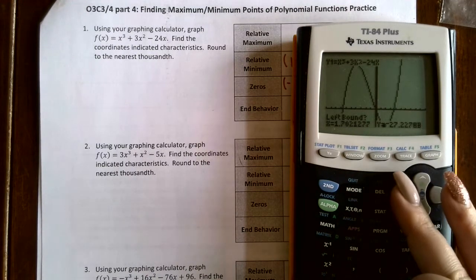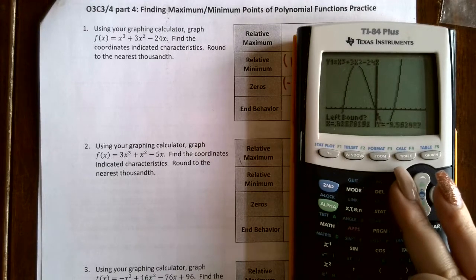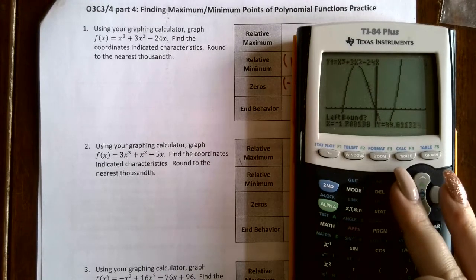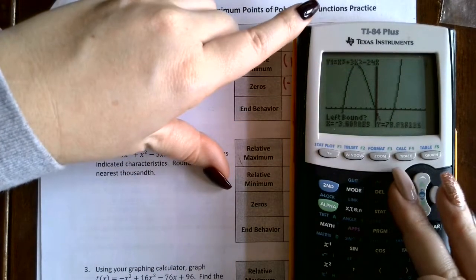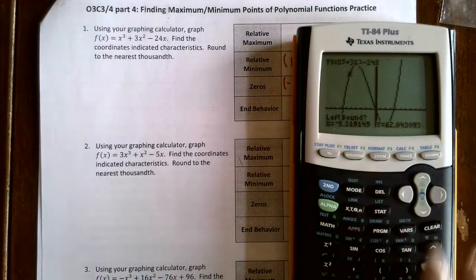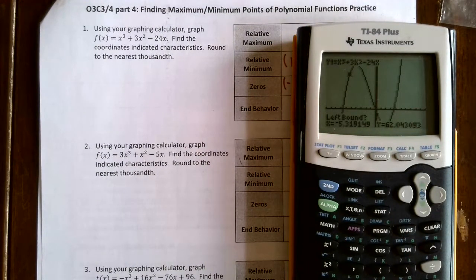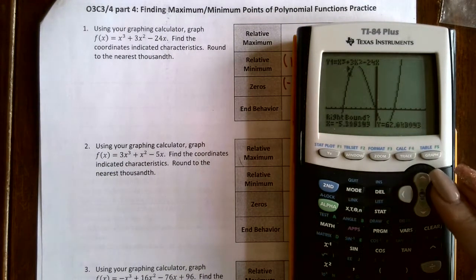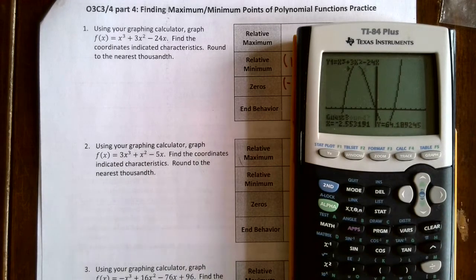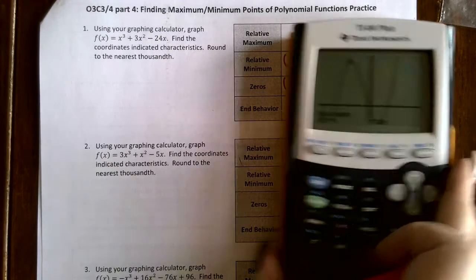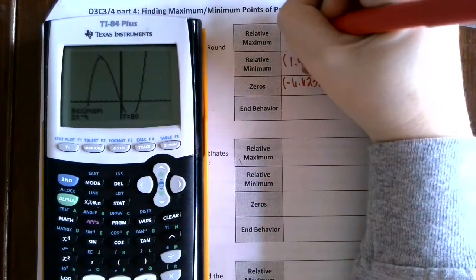Okay, so now my cursor, I'm going to move it to the left of this top point. So as long as it's to the left, that looks good, and then to the right of that point. So I'm just hitting the right arrow so it moves down. That looks good. Enter again, guess, we don't care. So negative 480 would be our max.